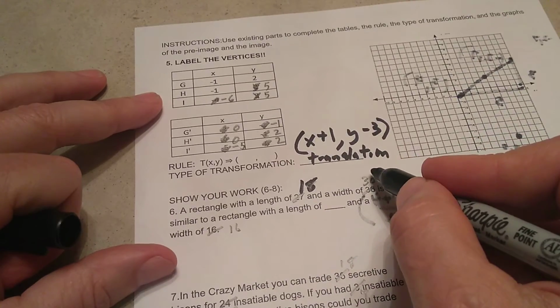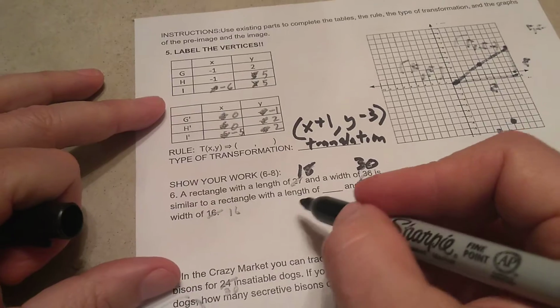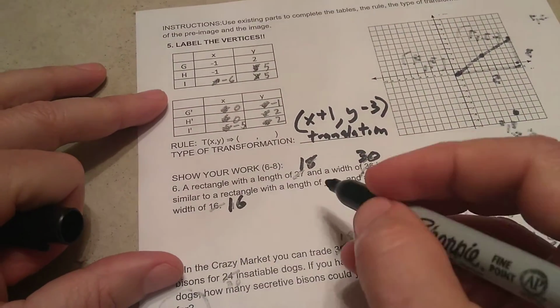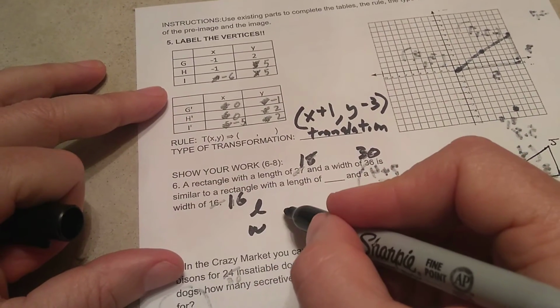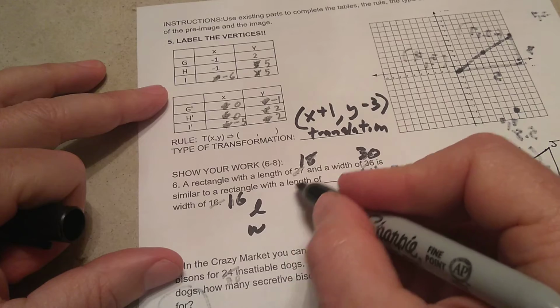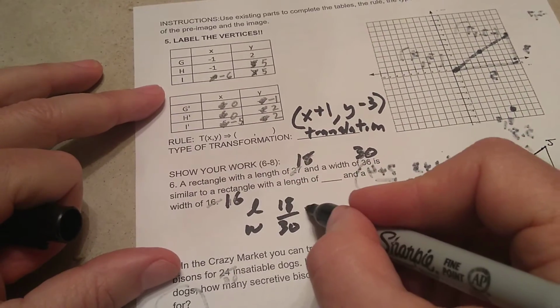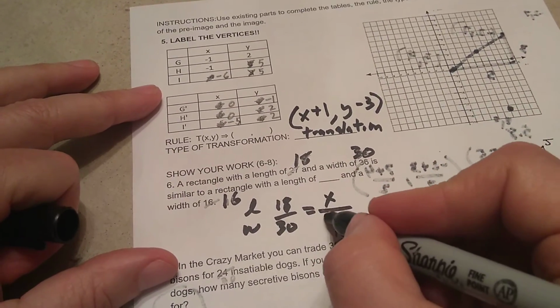Down here where I've made a mess, I've got a rectangle that has a length of 18 and a width of 30. I have a similar rectangle that has a length of I don't know and a height of 16. So when I set that up, I'm going to do length over width, which is 18 over 30. The other one's going to be, my length is on top, I don't know that, that's an X, and on the bottom is 16.